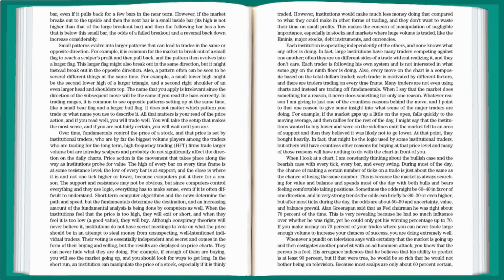For example, if enough of them are buying, you will see the market going up, and you should look for ways to get long. In the short run, an institution can manipulate the price of a stock, especially if it is thinly traded. However, institutions would make much less money doing that, compared to what they could make in other forms of trading. And they don't want to waste their time on small profits. This makes the concern of manipulation of negligible importance, especially in stocks and markets where huge volume is traded, like the E-minis, major stocks, debt instruments, and currencies.